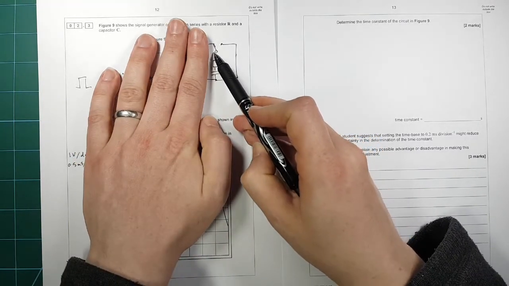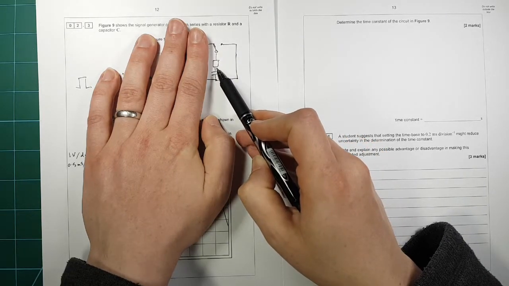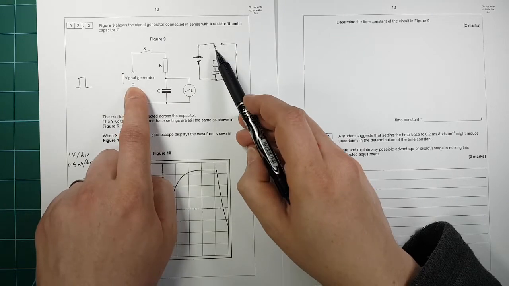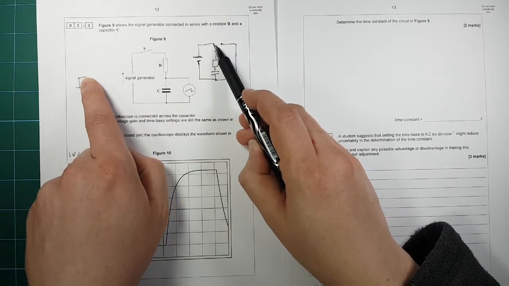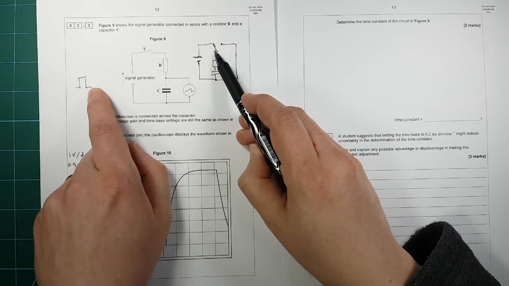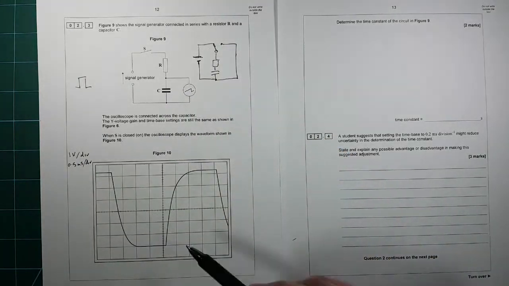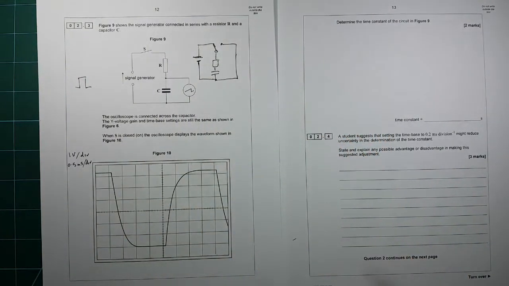You throw the switch to the other side, the capacitor will discharge through the same resistor. So all that's happening is your signal generator is effectively being this switch, flicking back and forth between the charging cycle and the discharging cycle continuously. That's essentially what it's doing, but it's doing it 200 times every second.